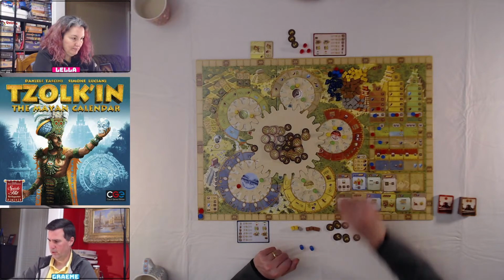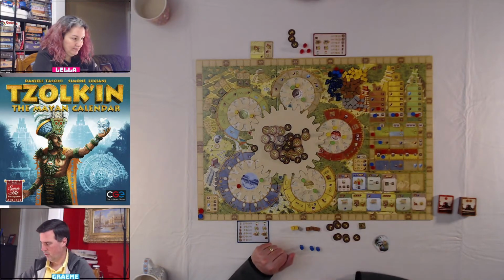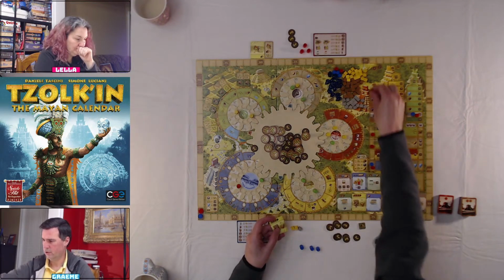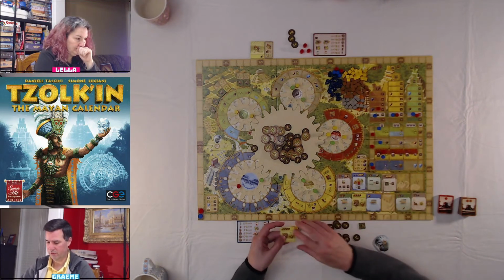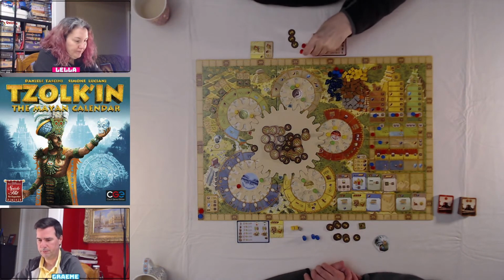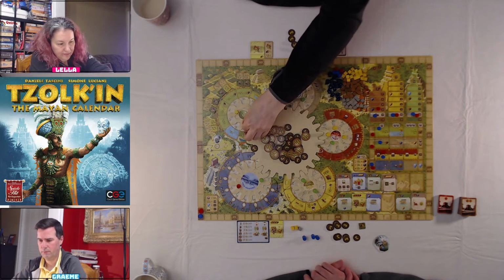Yeah, I need to do that. I'm going to take this one off. And I'm going to build something. So I'm going to build this one for 4 wood. So this one says all my workers require 1 less food. That's good too. Yeah. Okay. I need to go here.